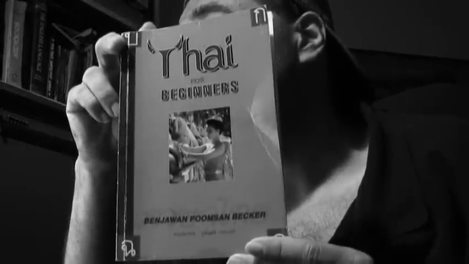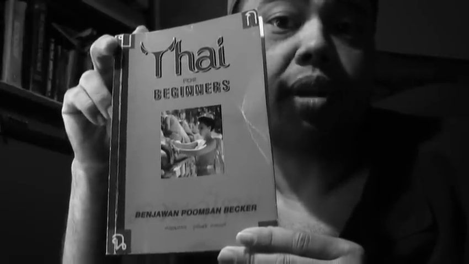Now, real quick, I wanted to introduce a few books that you might want to get yourself. First of all, this right here. Thai for Beginners by Benjamin Pumsam Becker. It's a great book, and it teaches you not only 400 to 500 words in Thai, but you also get to learn how to read and write in Thai as well. So again, Thai for Beginners is excellent. She also makes a book called the Thai English Dictionary. This is not without its shortcomings, but it's still a pretty decent dictionary. There's also Conversational Thai in 7 Days, and there's even Lonely Planet's Phrase Book in Thai. And these are all some pretty decent books for the beginner.